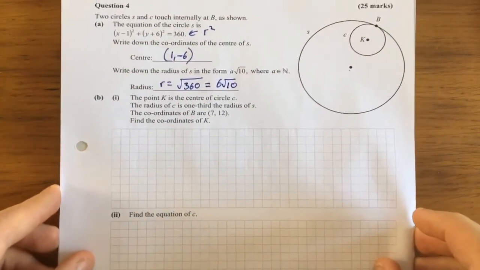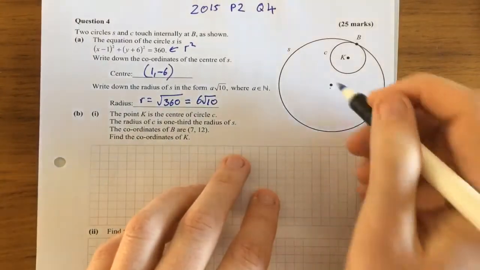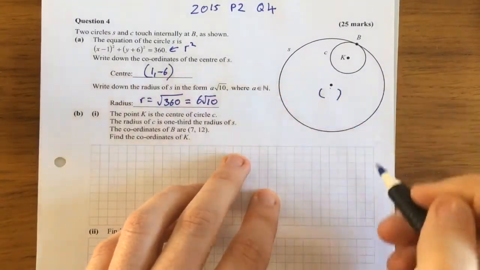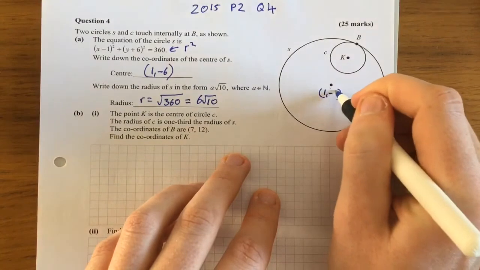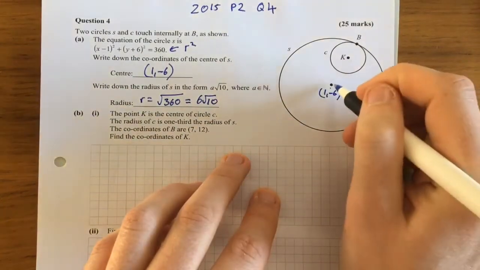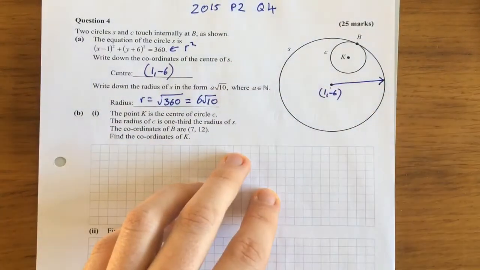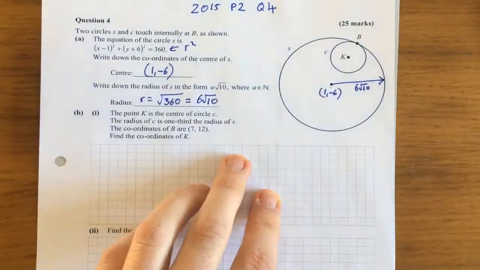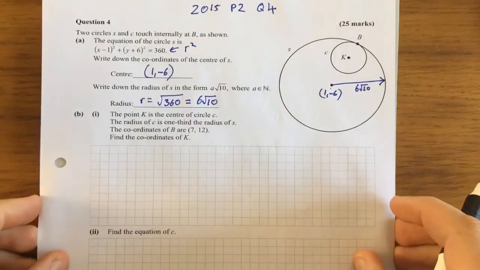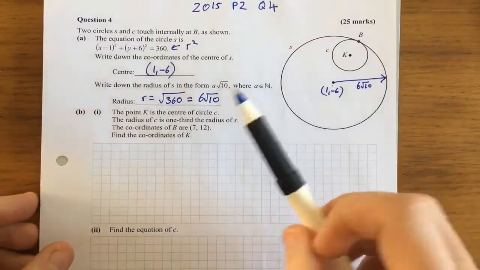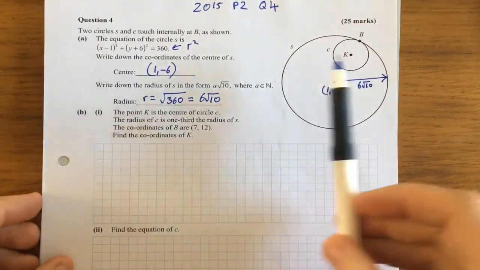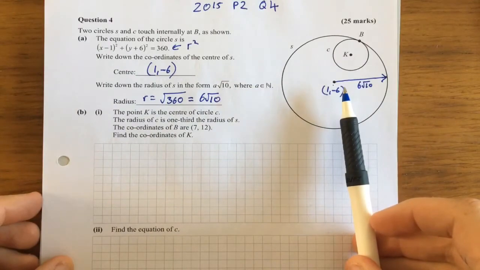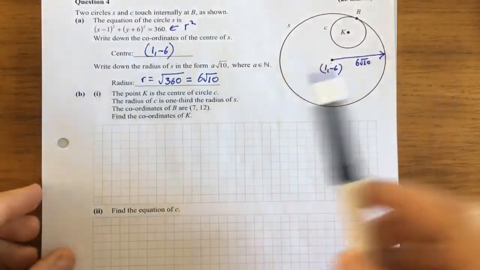I might put that into our diagram now. We know that the center of the circle is (1, -6), and we also know that the radius of the circle here is 6 root 10. That's a good habit to always do: any information that you get, always put it into the diagram. So, moving on to part B now.